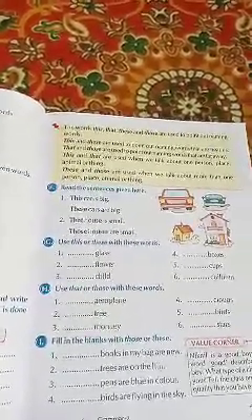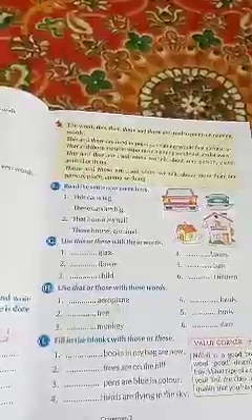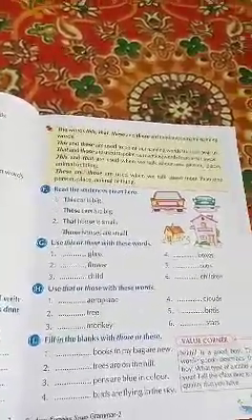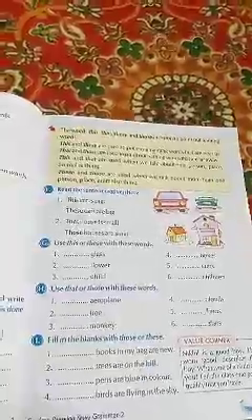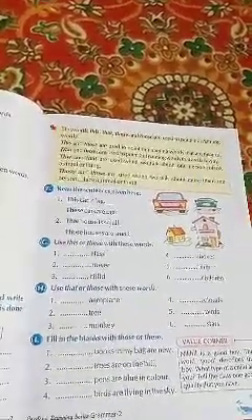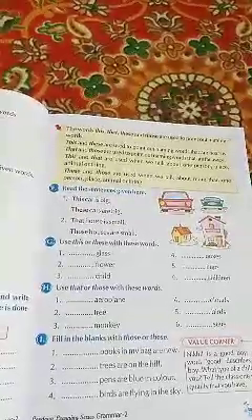So here we use that to point out the naming word tree. Tree talks about only one, so in that situation we use that to point out the tree.